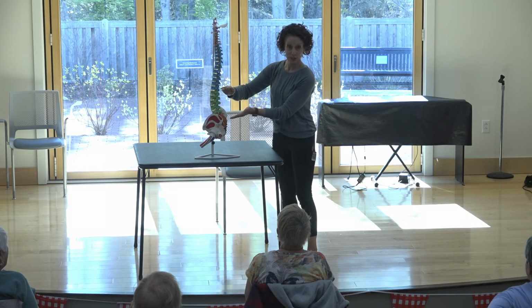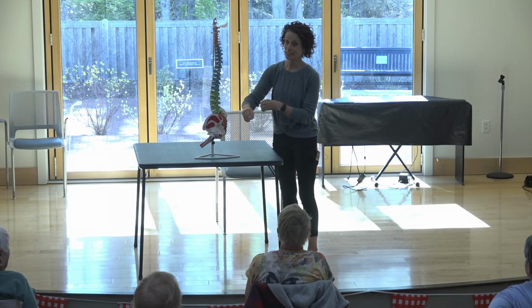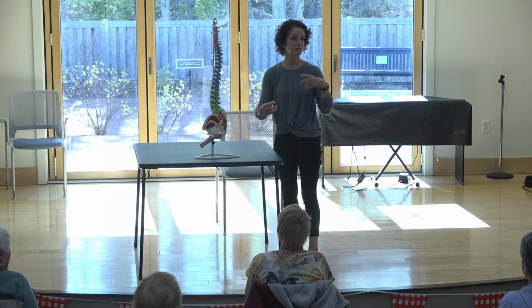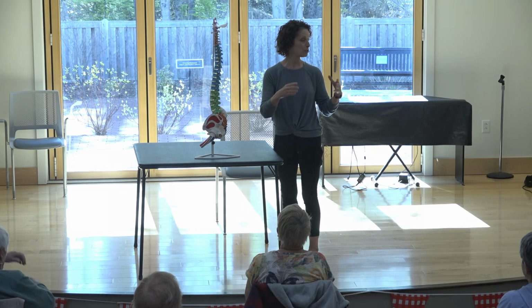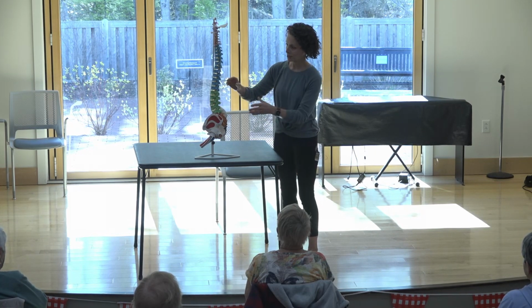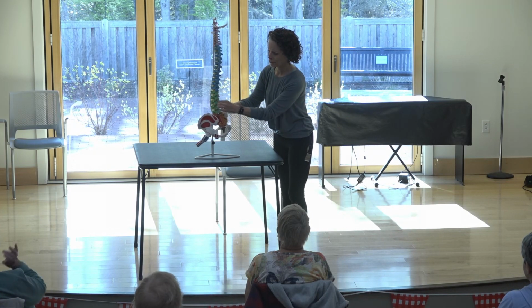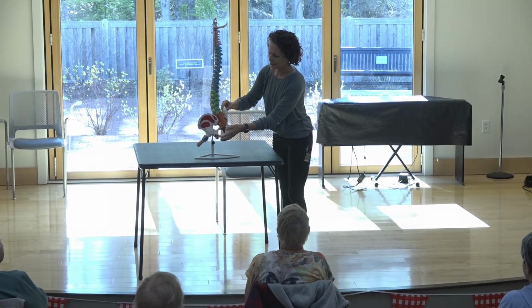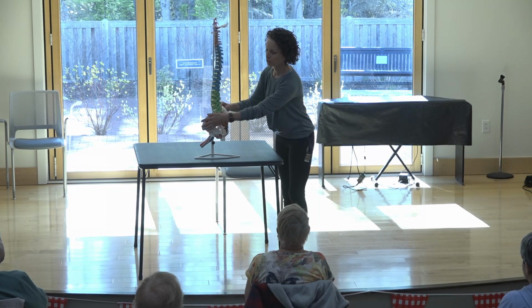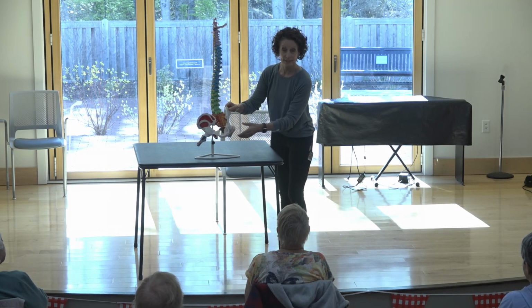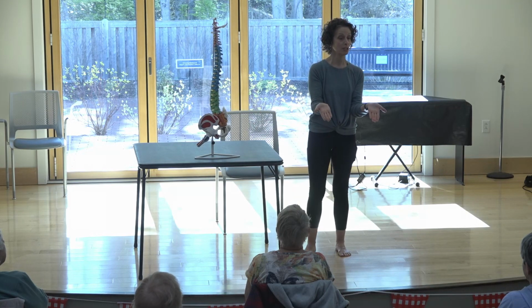So I wanted to focus mostly on the lower part of the spine today because we've been doing some work with the hips and movement of the hips, and I wanted to explain how this articulates a little bit. So you can see the lumbar vertebrae come down here, and then I've been talking about the hip bones, these two bones on either side. They look like elephant ears. I've been talking about that.